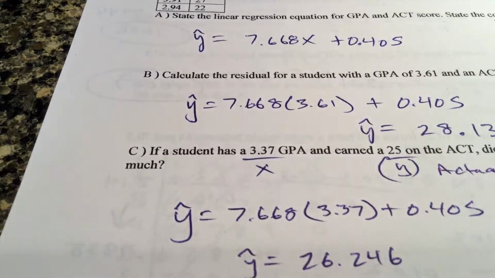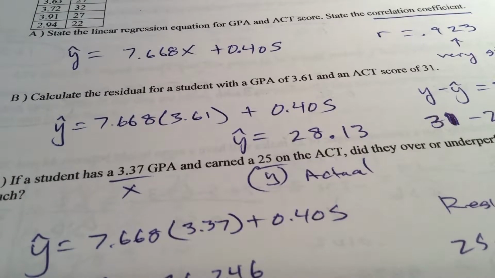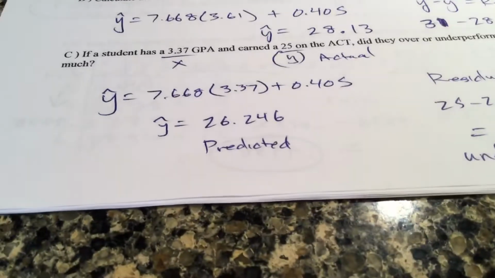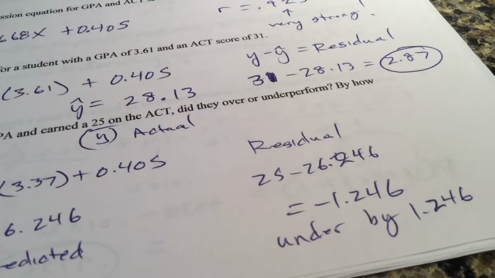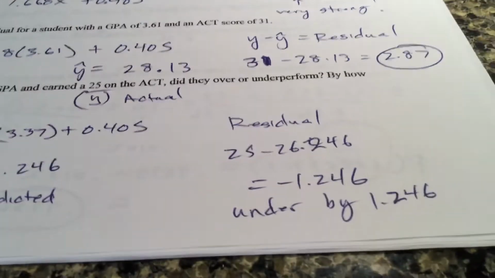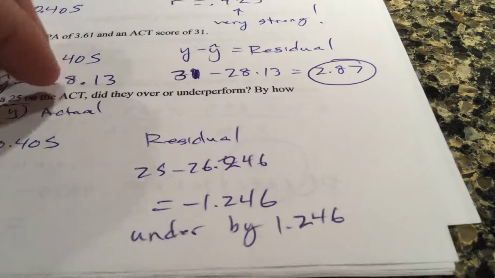Calculate the residual. All right. So there we go. If a student has a 3.37 and earned a 25 on the ACT, did they overperform or underperform? So they should have gotten that, and they would have underperformed by 1 1/4 basically.